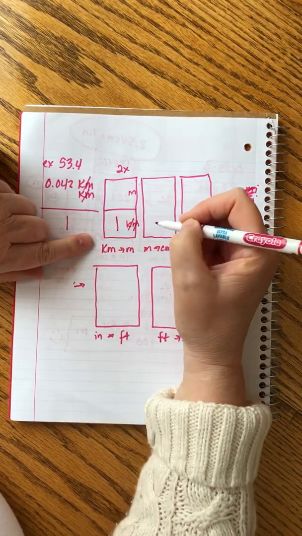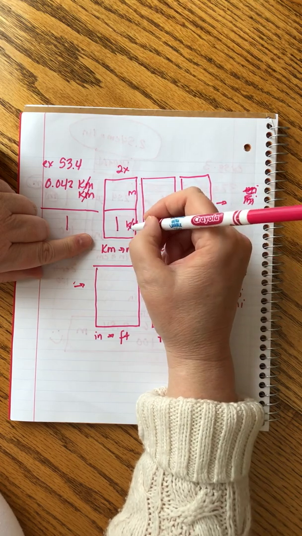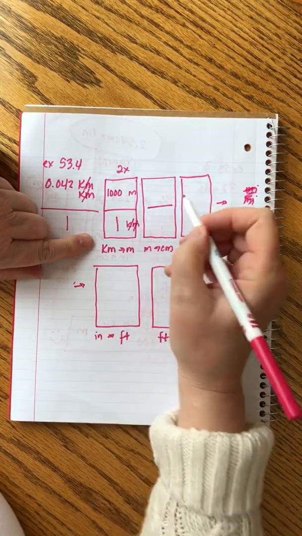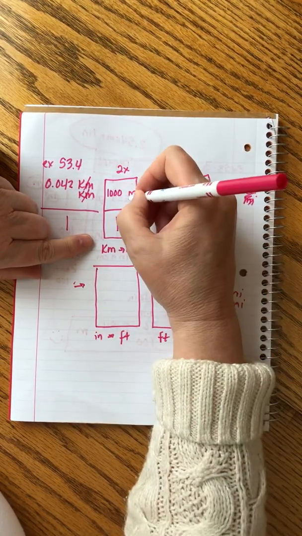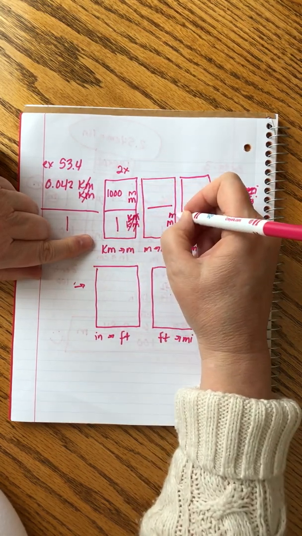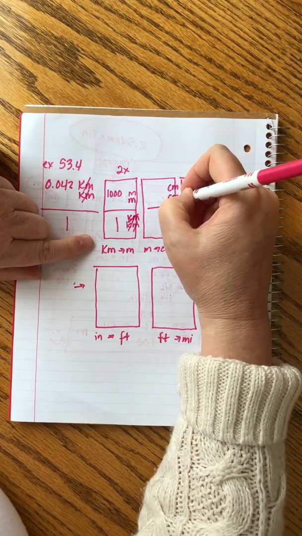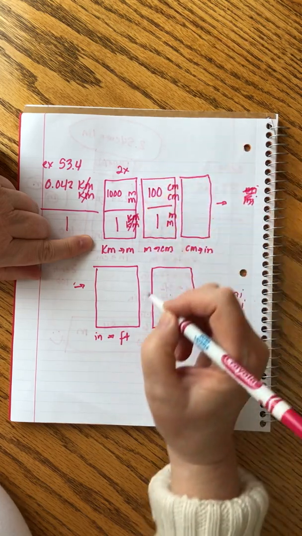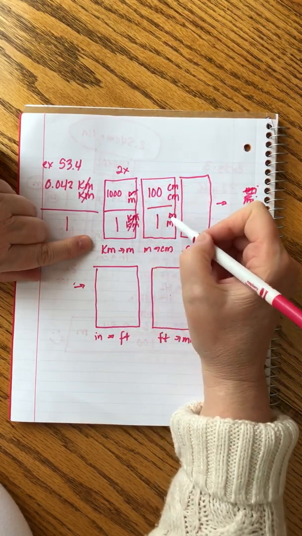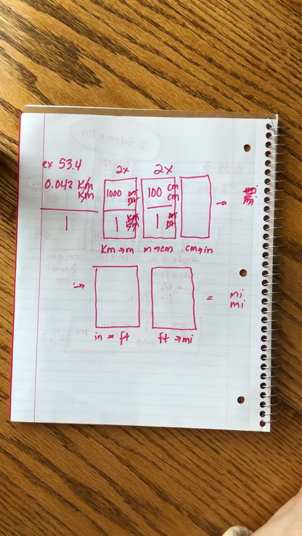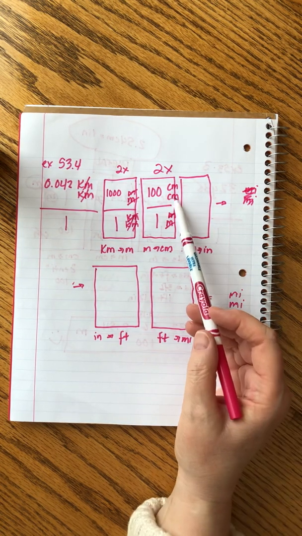A kilometer is bigger. How many meters are in a kilometer? Kilo stands for 1,000. So 1,000 meters, and this is twice. I'm going to write it twice. I'm going to write that one twice as well. Meters, meters, centimeters, centimeters. There's 1 meter for every 100 centimeters. So now this is canceling against this. This is 2 times. And there are my 2 centimeters. That's what we've converted this to.